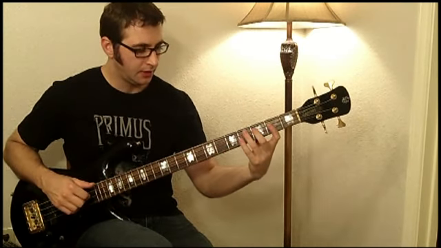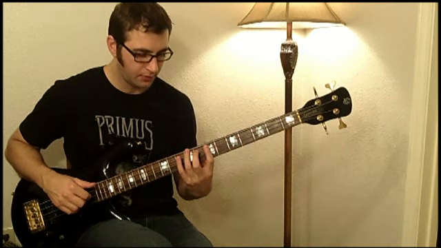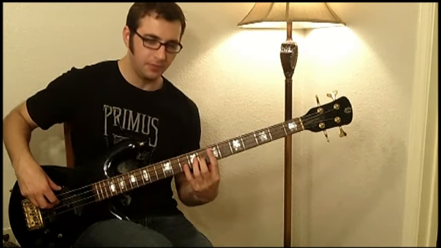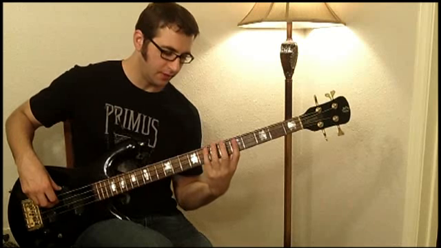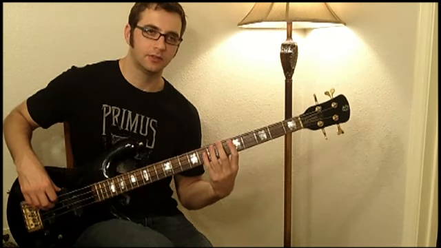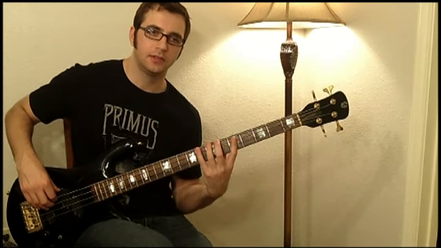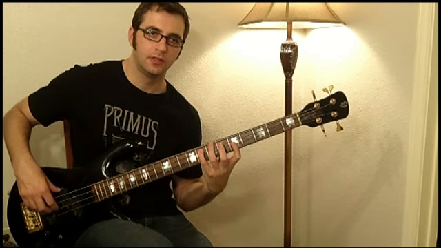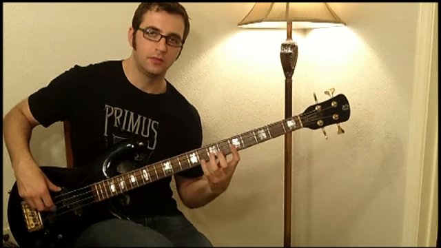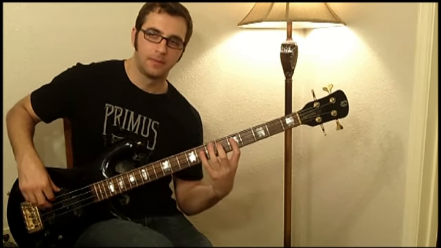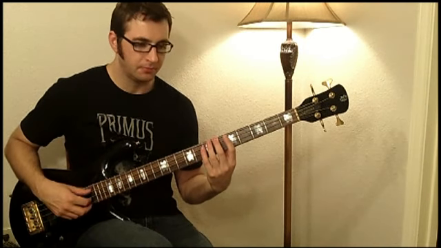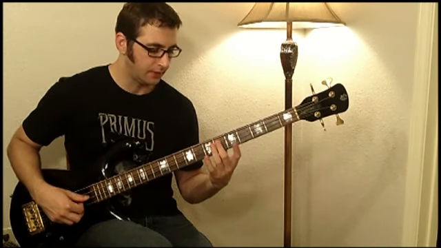Okay, so C, no sharps, no flats. F, 1 flat, which is B flat. Up a fourth is B flat, but then I'll just take that root note down an octave, play the B flat here, 6th fret on the E. B flat, C, D, E flat, F, G, A, B flat. B flat major has 2 flats, B flat and E flat.